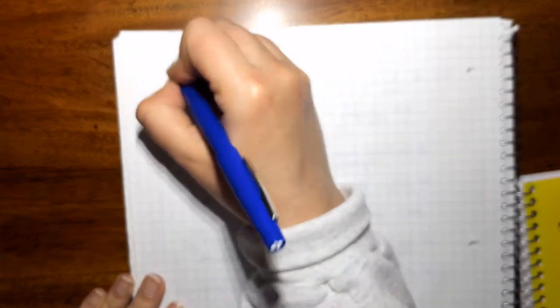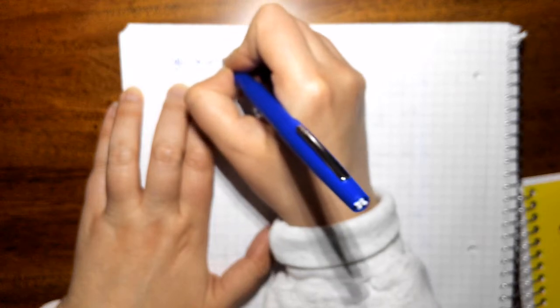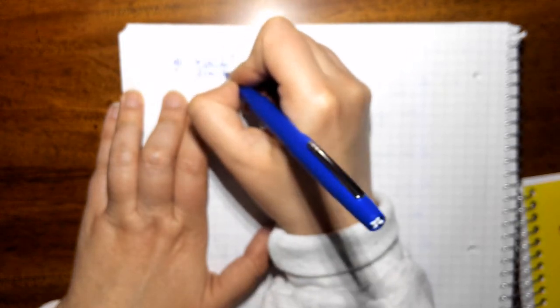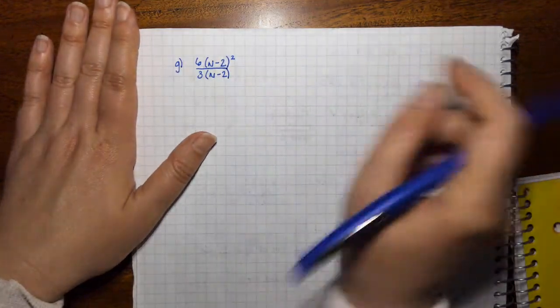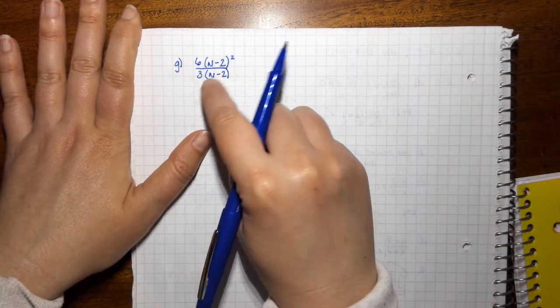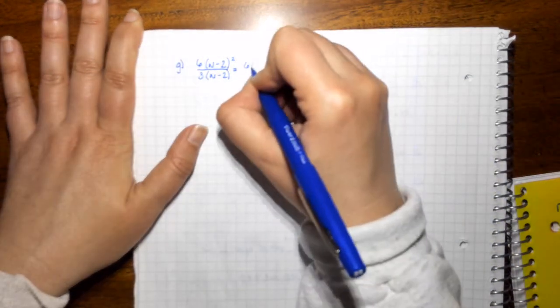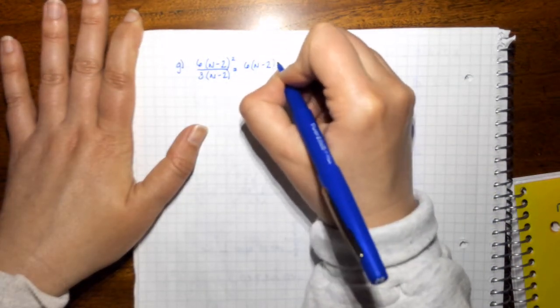Alright, this is a long problem, G and H to do still. Okay, 6 times n minus 2 squared over 3 times n minus 2. You'll get to the point where you can cancel one of the n minus 2's off the top with the bottom, but for now, I'm going to write it out because it's our first one like this.